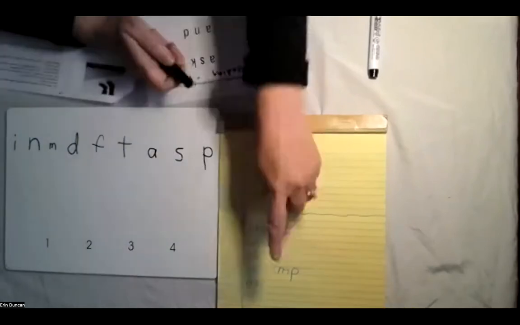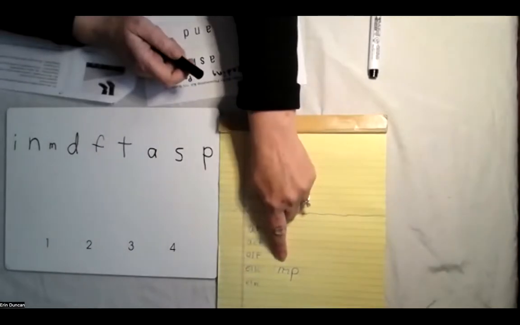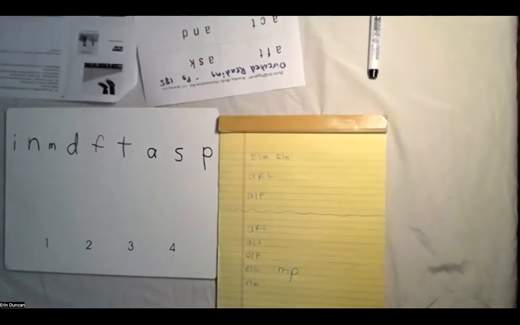Great. And let's read that. Imp. You've got it. All right. So that's the spelling practice. And I did want to point out that you can use that for brand new readers who are still learning their basic code sound pictures.